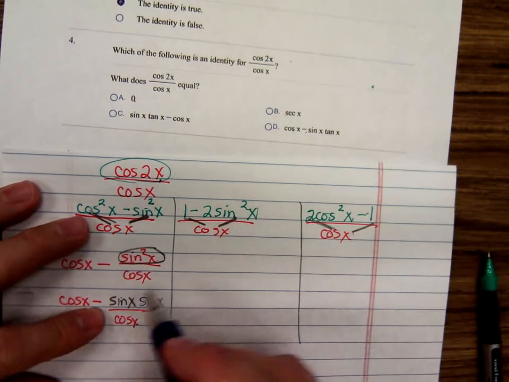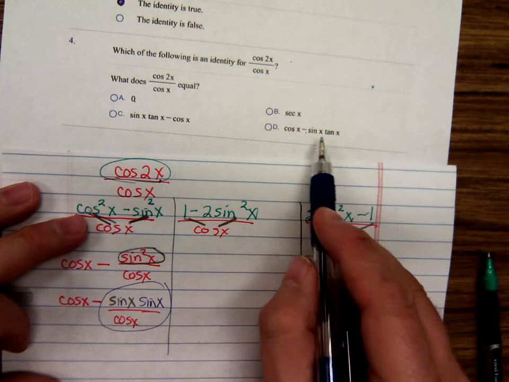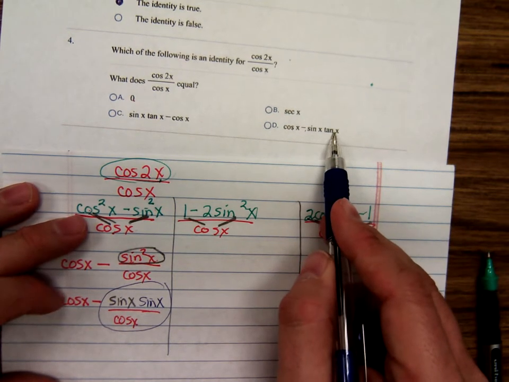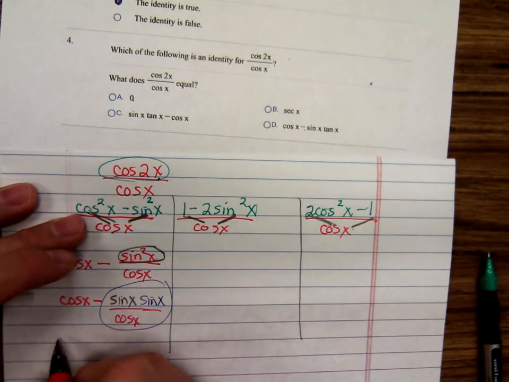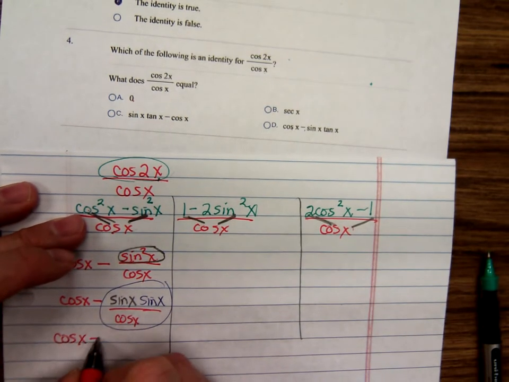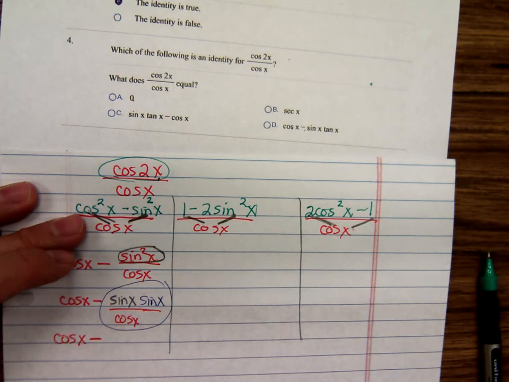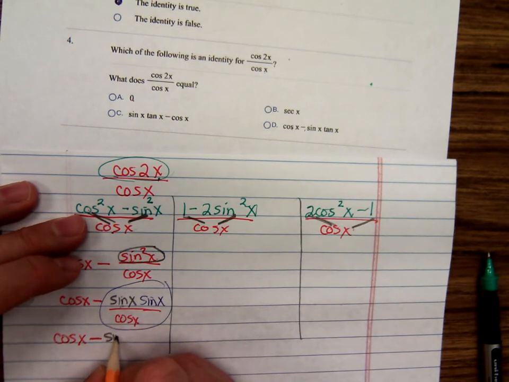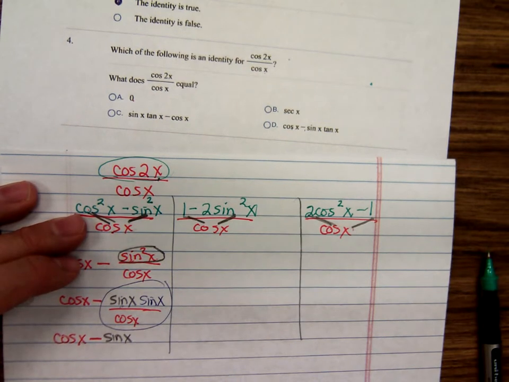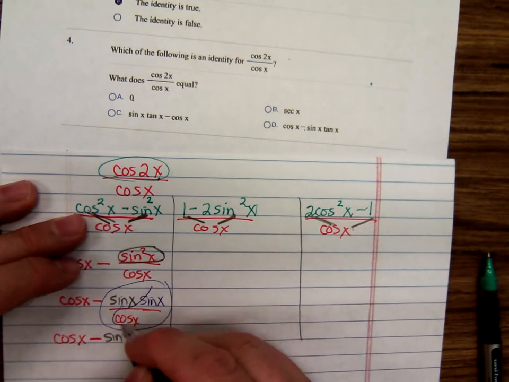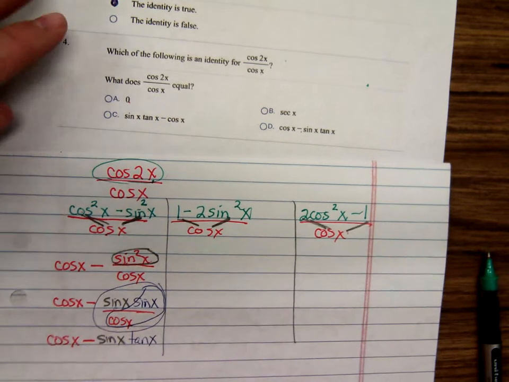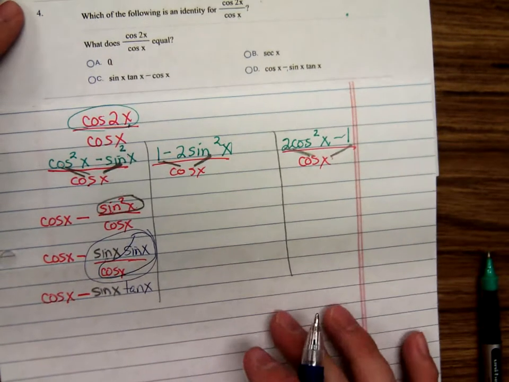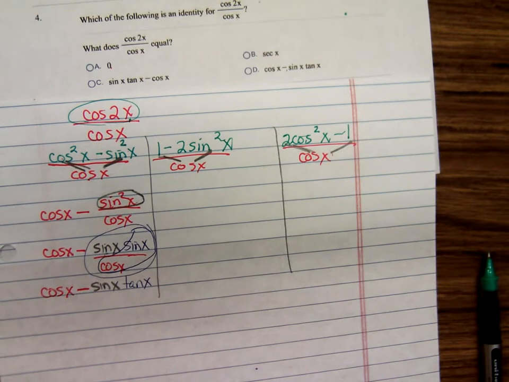Is this stuff right here equal to sine x tangent x? Oh yes. Okay. We'd have cosine x minus sine x, and then circling these, that would give me tangent x. Years ago, the students said, oh, you're just making these things work out, and that's right. Yes.